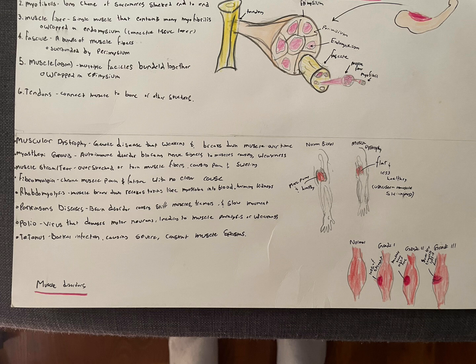Because muscles are involved in so many essential functions, it's no surprise that when something goes wrong, the effects can be very serious. Some of the major muscle-related disorders are muscular dystrophy. It's a genetic disease where mutations interfere with the proteins that keep muscles strong. Over time, this causes muscles to weaken and break down. And then the next one is myasthenia gravis, an autoimmune disorder where the body blocks nerve signals from reaching the muscles, leading to muscle weakness, especially in the face and eyes.